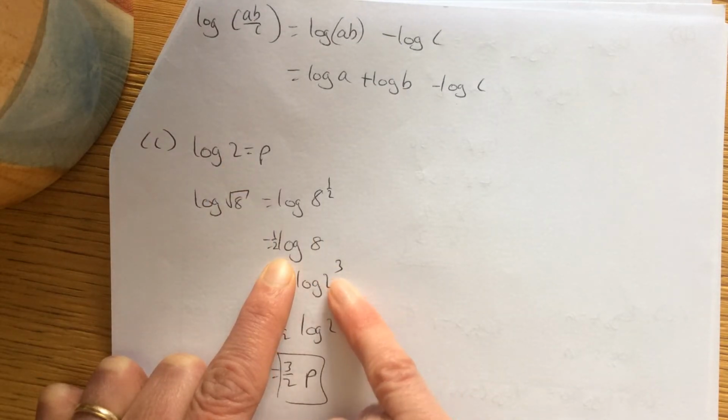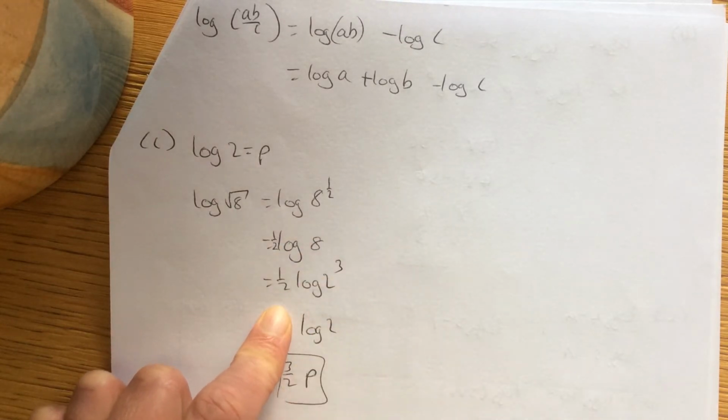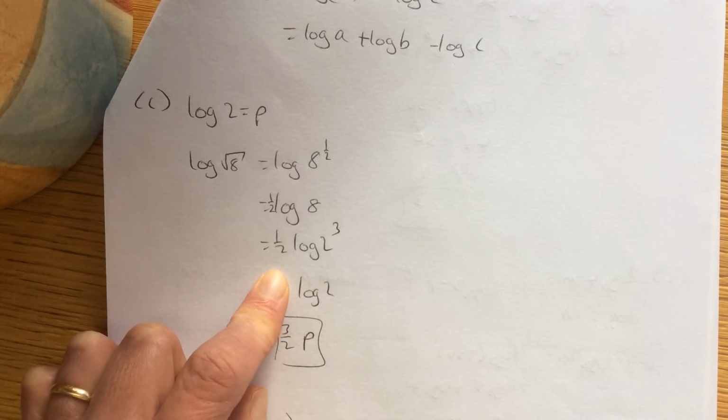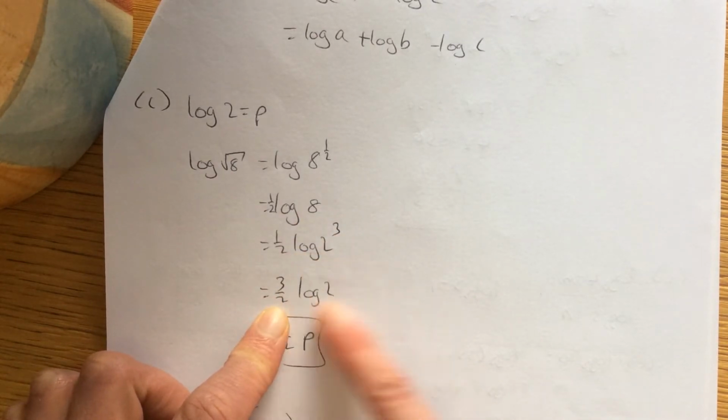8 is the same as 2 cubed. So write that as 2 cubed. And then do you know what you can do with that power? Bring it to the front. Don't get it mixed up with differentiation. Log rules is just bringing the power to the front. That's it. So 3 over 2. Log 2, you know what log 2 is, P.